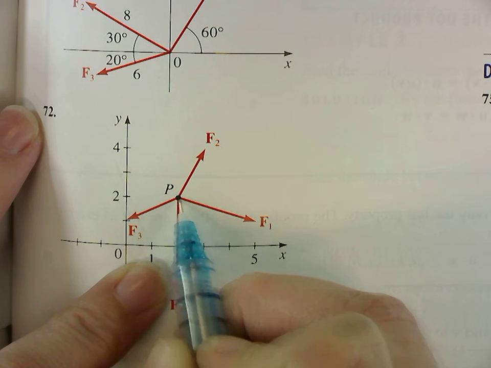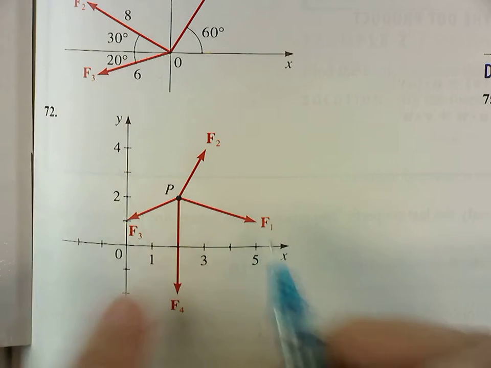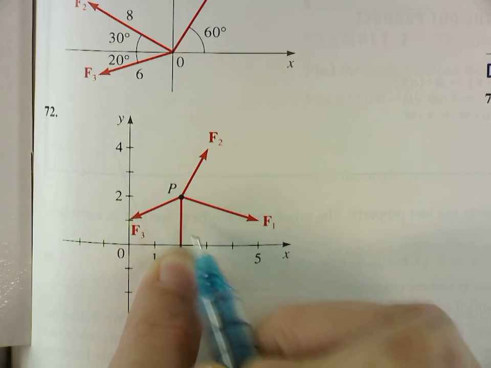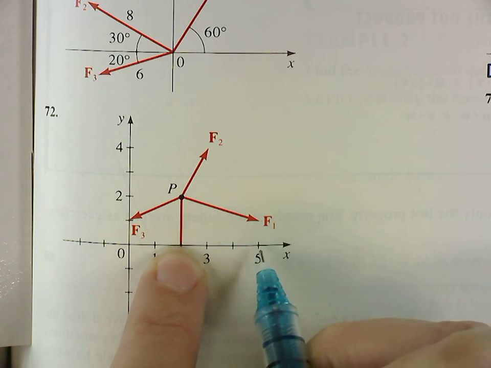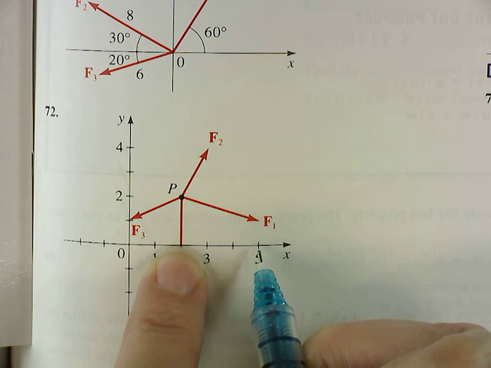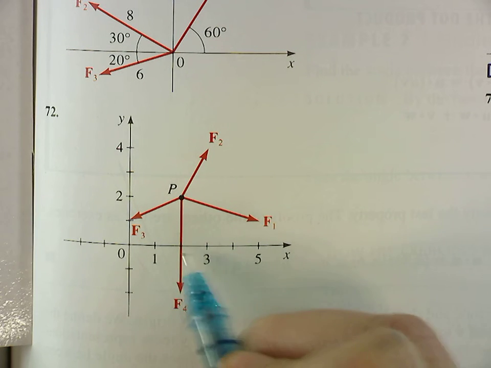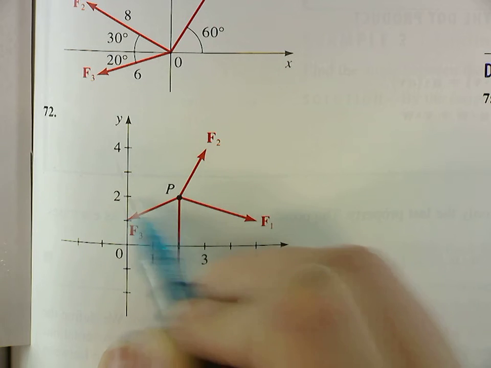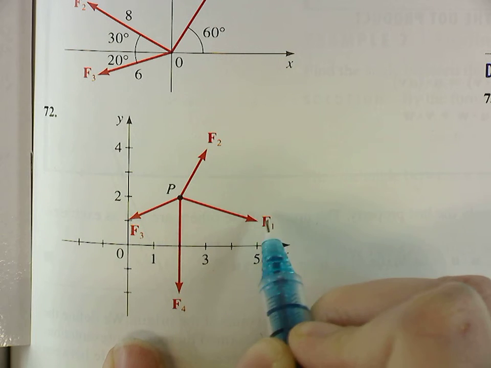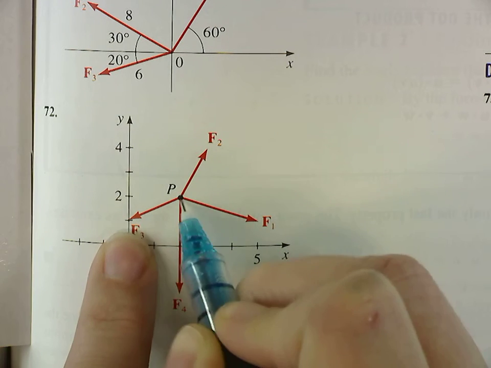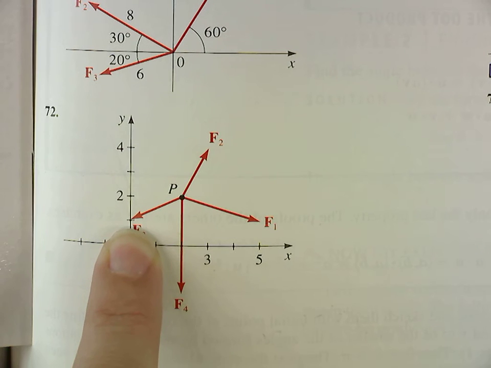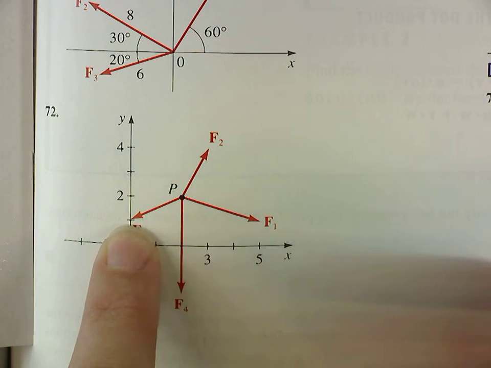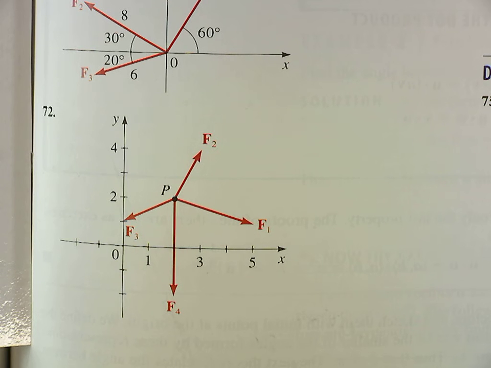So the horizontal component is going to be from this point to where force 1 ends up. So see how P is at 2? This one's at 5. So our horizontal component is going to be what? 3. 1, 2, 3. And then this is where P is. So P is at 2. So if F sub 1 is at 1, what's the vertical difference between 1 and 2? Yeah, 1. So then your vector is going to be 3, 1.